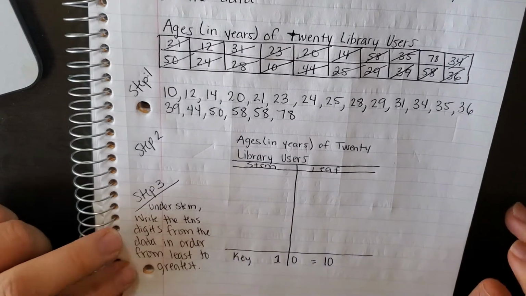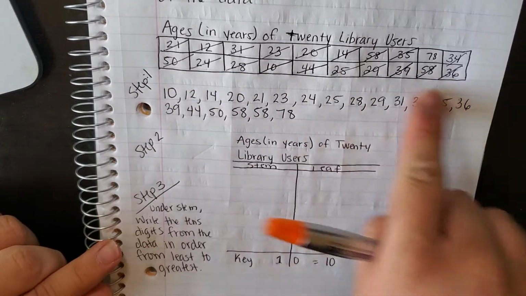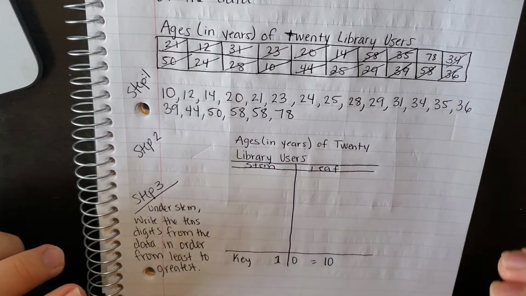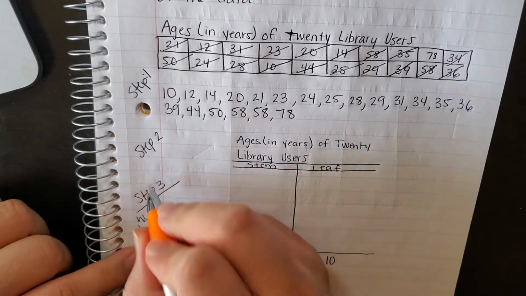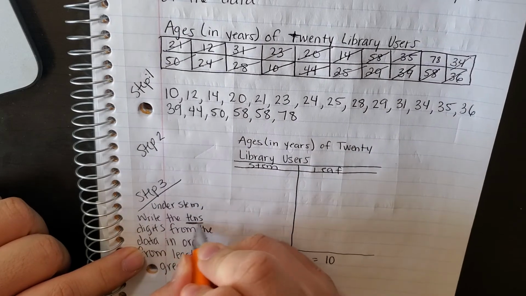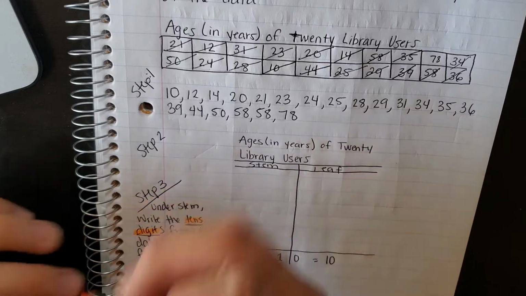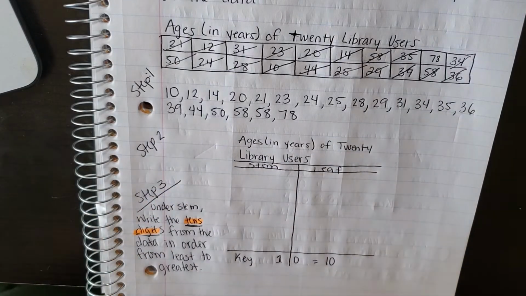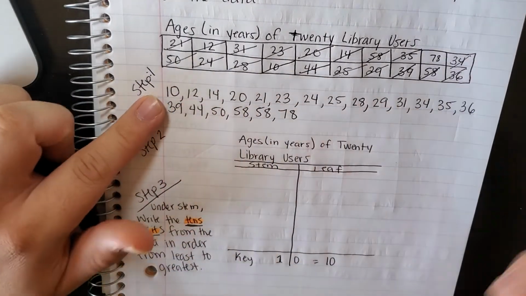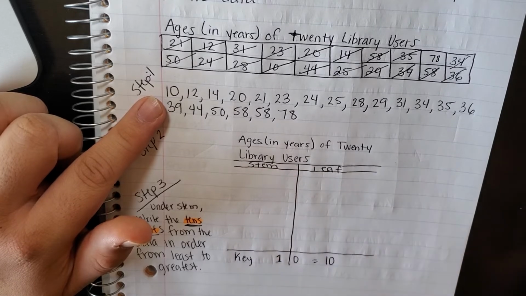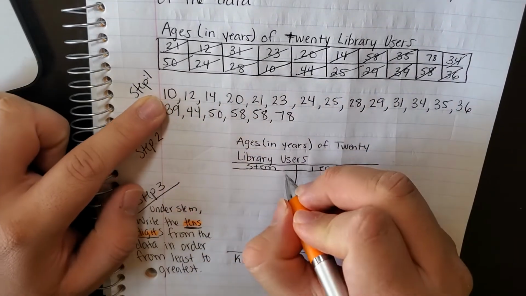Okay, so that's going to be step 3. So I'm going to go back and look at my data here now. And I'm only going to focus on the tens digits. That's the hint on step 3. Only focus on the tens digits. So according to my data that I already set in from least to greatest, what should be my first number on my stem? 1, right? So I will write 1.